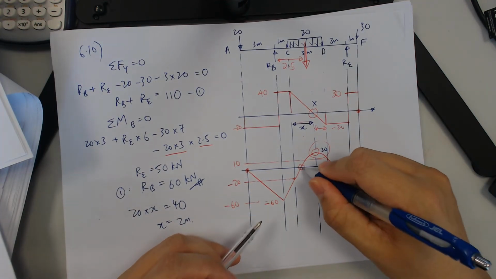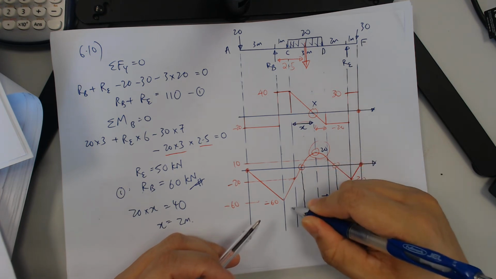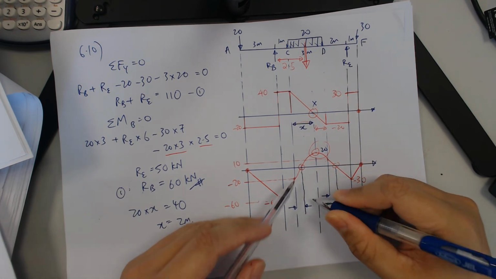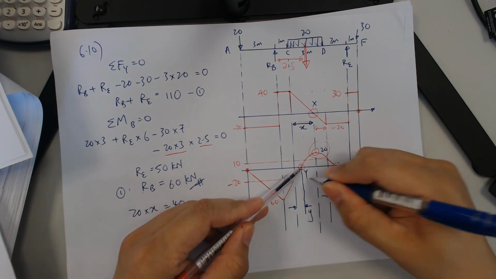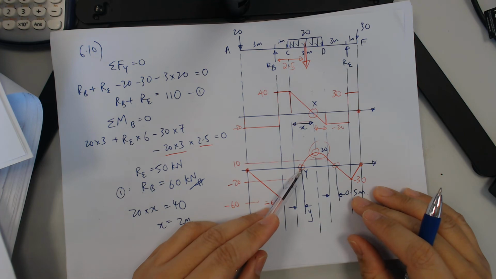Okay, now we have to find this point of contraflexure. How do you find? Again, let us mark this distance as y, okay, and I will mark this position as y, and we cut the beam here.